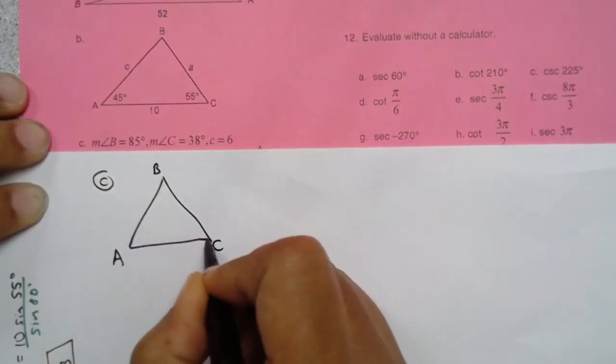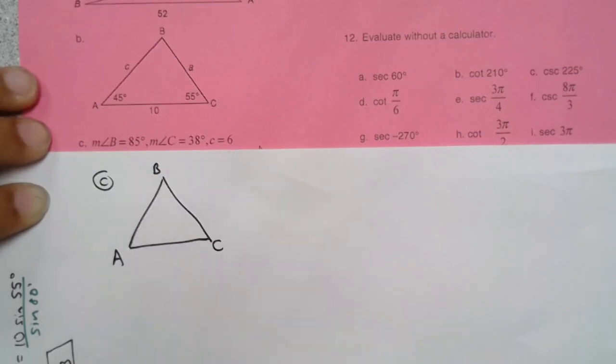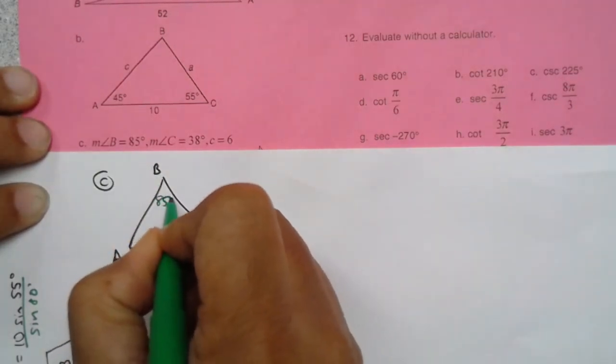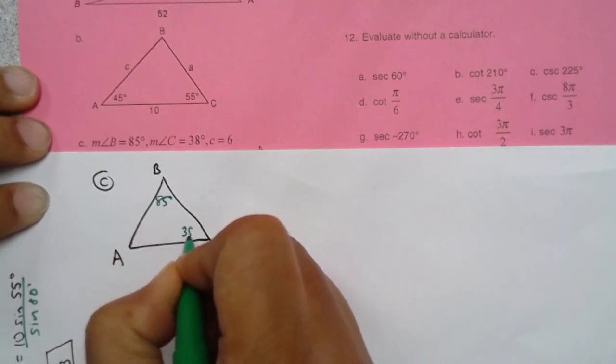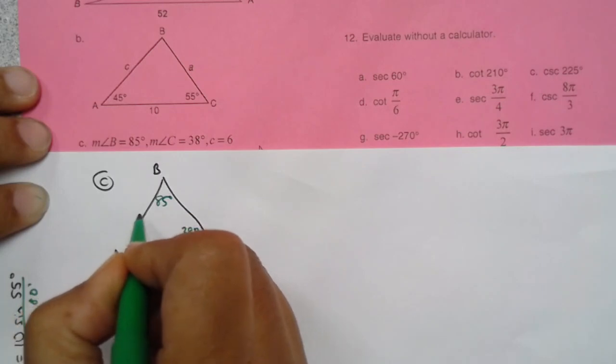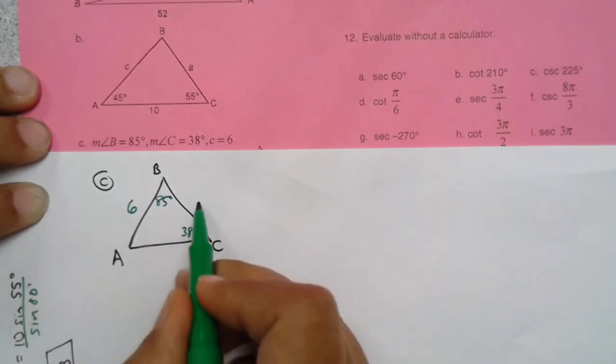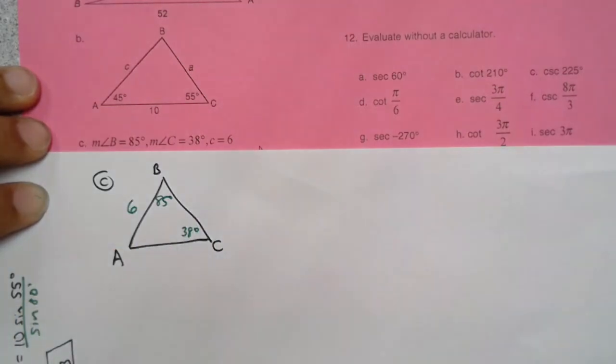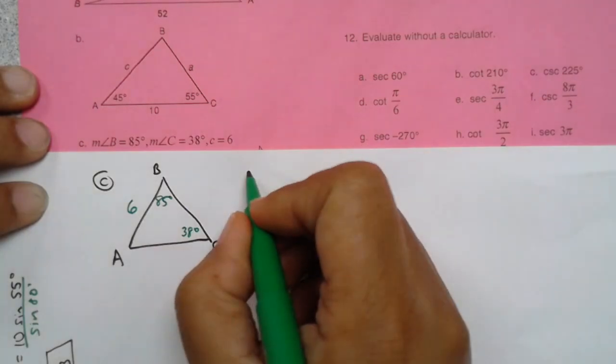You could put it in any order you want, as long as you put these values next to the appropriate sides. So B is 85 degrees, angle C is 38 degrees, and side C, which is across from angle C, is 6. So you have to find these two sides and the angle measure here. We have angle, angle, side. That's going to be law of sines. Remember, law of cosines is only side, side, side, and side, angle, side. So we're going to go ahead and use our law of sines.